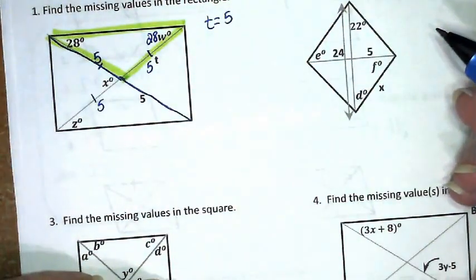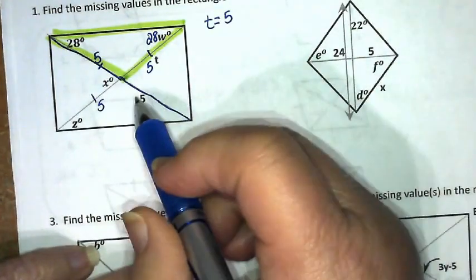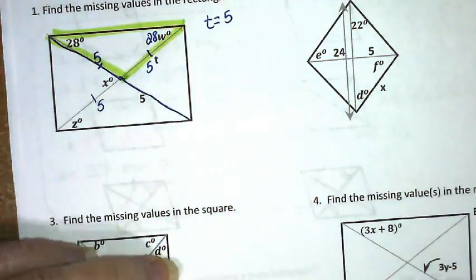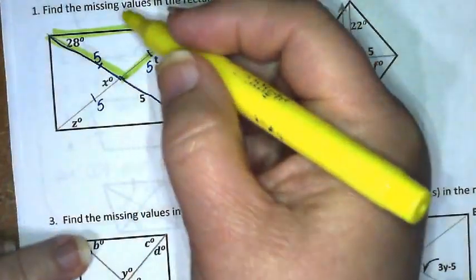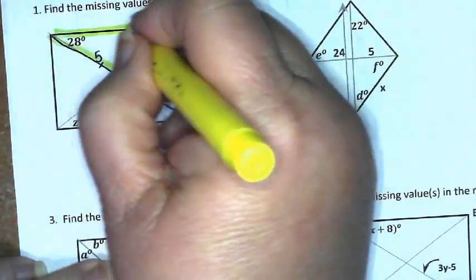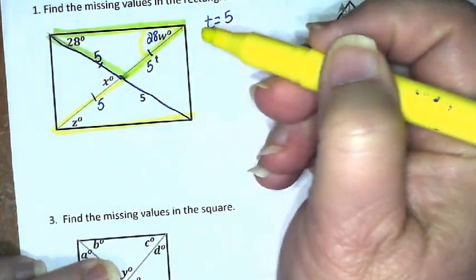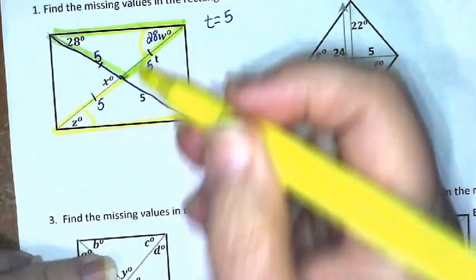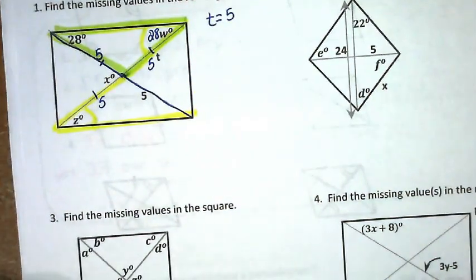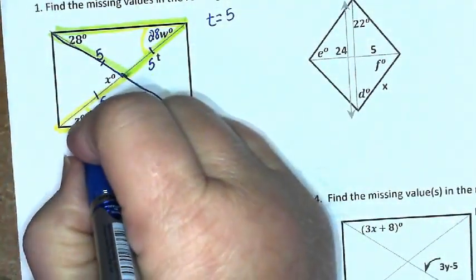So W is also 28. And if you remember the property of parallel lines where we had our alternate interior angles, if W is 28, guess what Z is? Z is also 28.